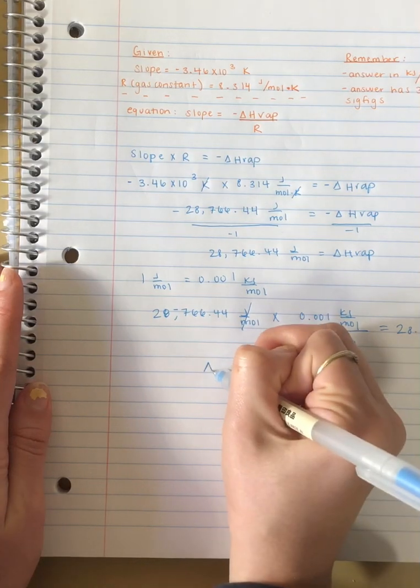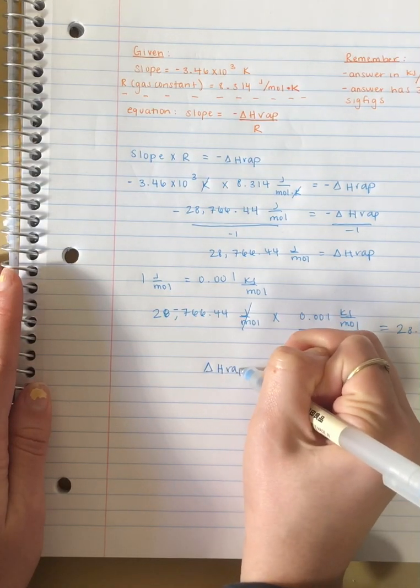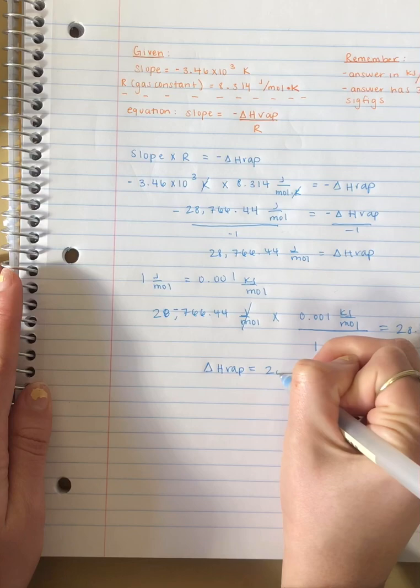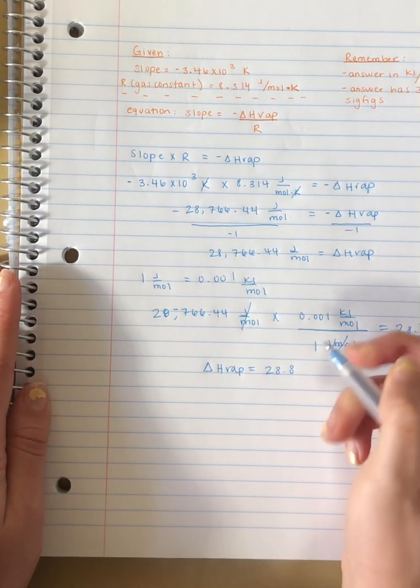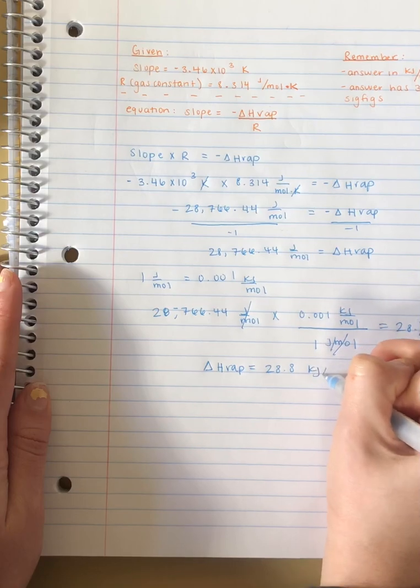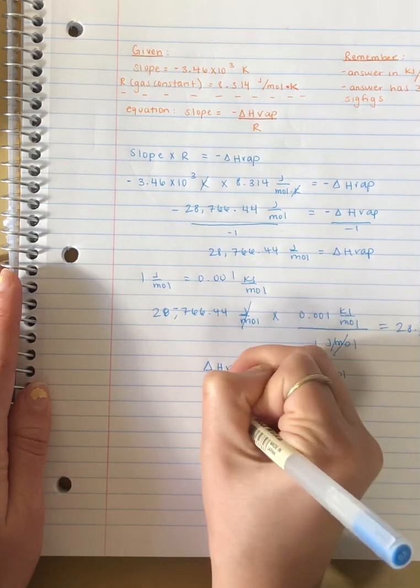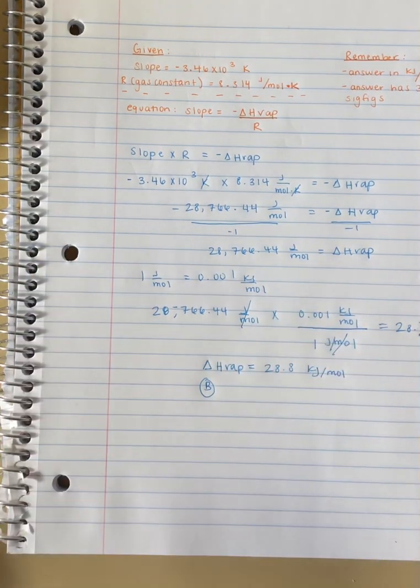Then, as I said before, our final answer is going to have 3 sig figs. So we're going to have the heat of vaporization equals 28.8. Since we have 3, we're going to round up the 7 to an 8 kilojoules per mole. And that is answer B from the multiple choice selection.